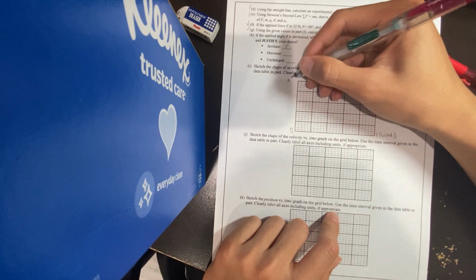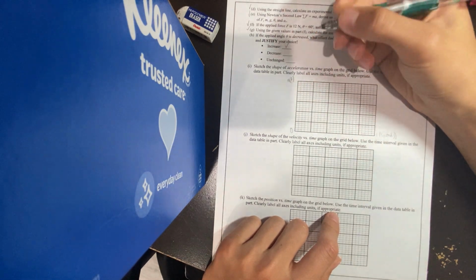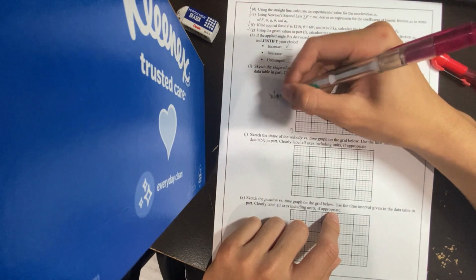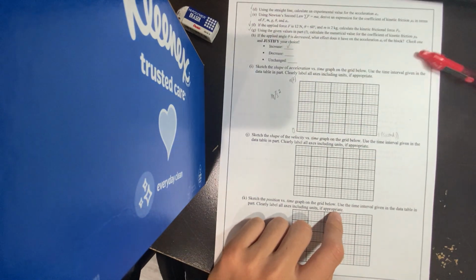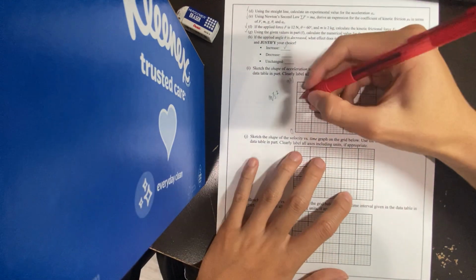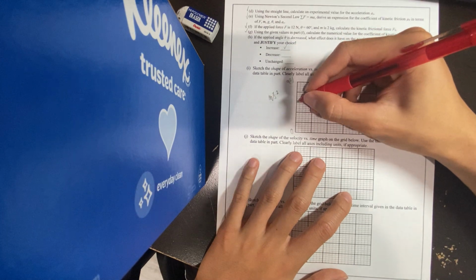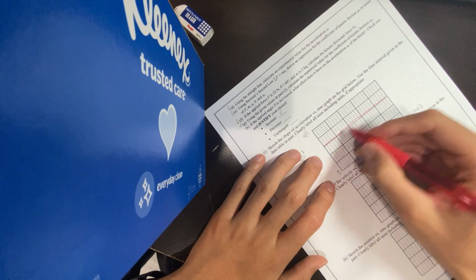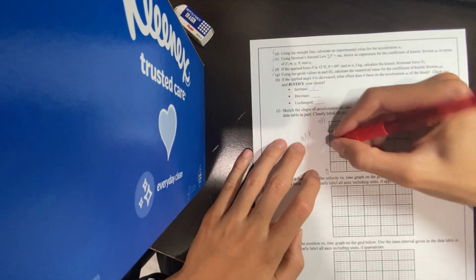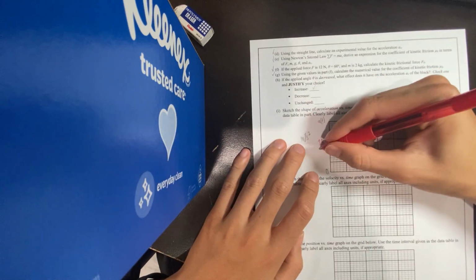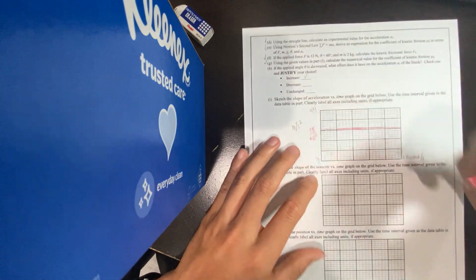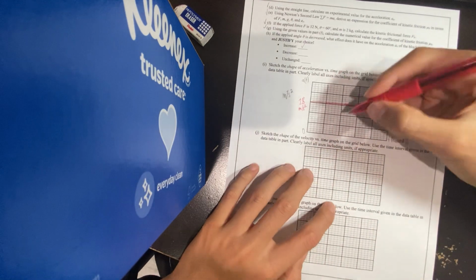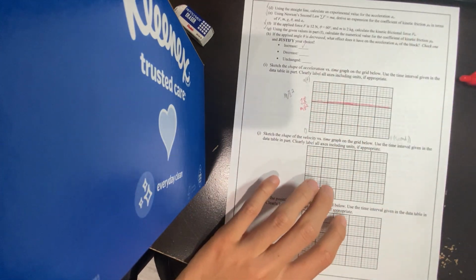And our acceleration in meters per second squared. And it's just going to be a straight line across somewhere, right? It could be anywhere really. But the value is 1.8 meters per second squared. And you can draw it anywhere. It doesn't really matter as long as you know the value of it.